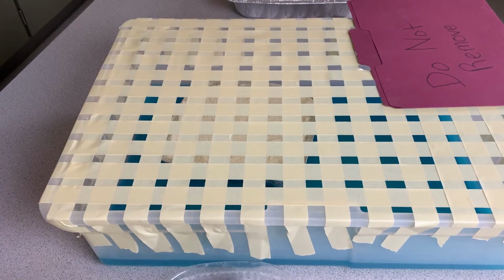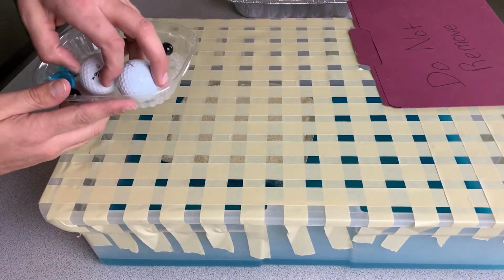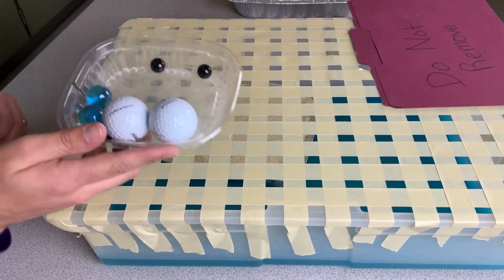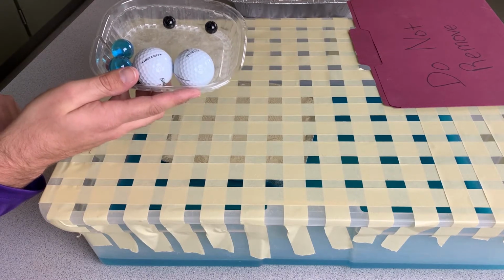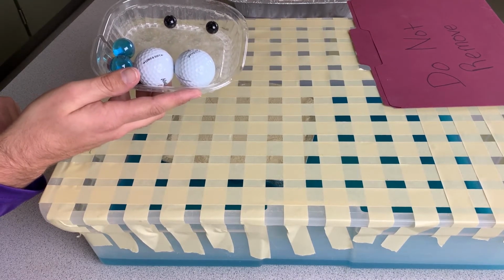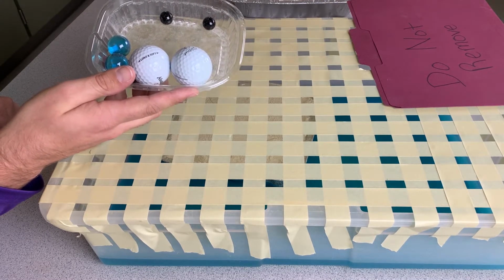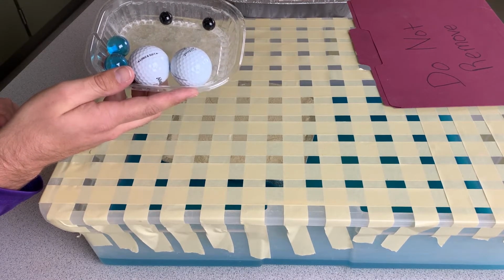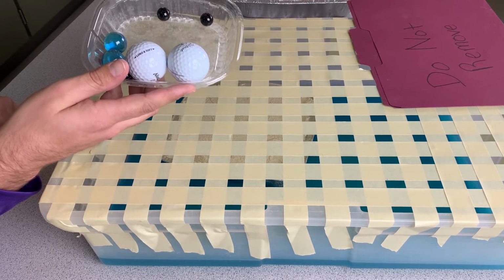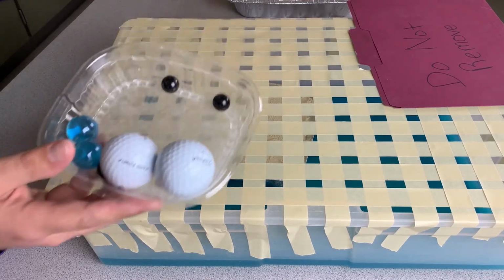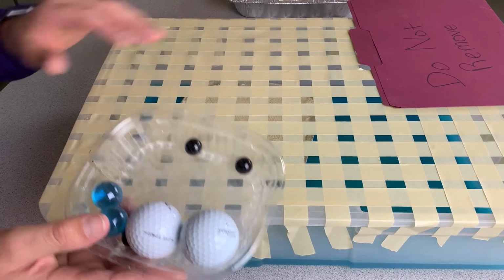So what I have here is I have a bunch of different sized balls and marbles. I got golf balls and some different sized marbles. So I'm going to use those to represent meteors and asteroids. So as I drop them in your chart, you are going to tell me whether it hit, made impact with the land or water. And a hit is going to be that it actually makes it through the tape. So if it just bounces on the tape, that would not be a hit, okay?